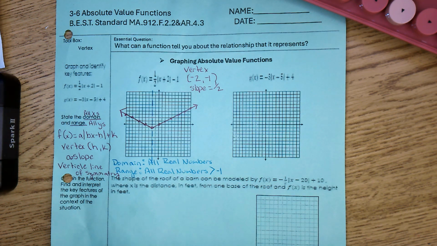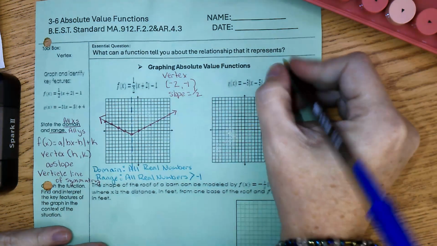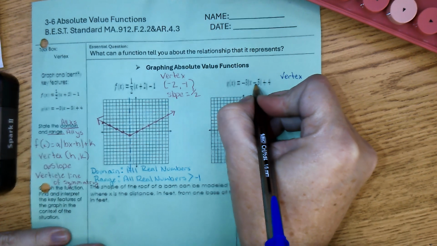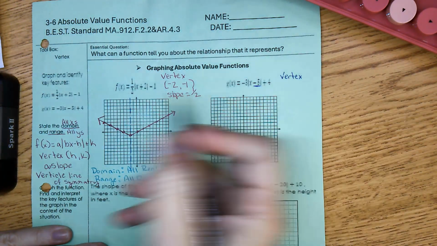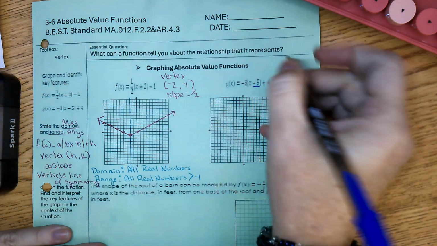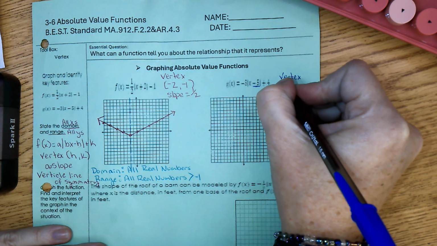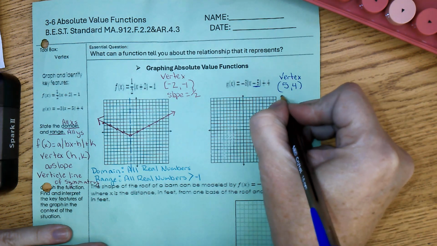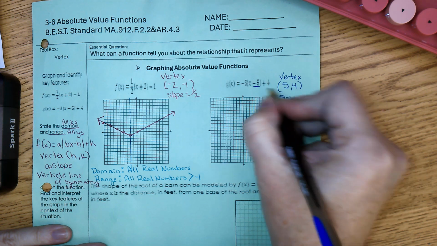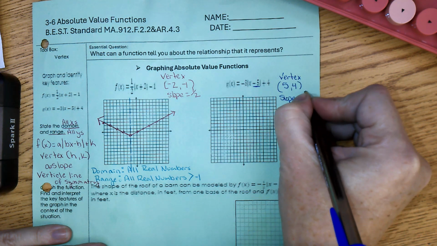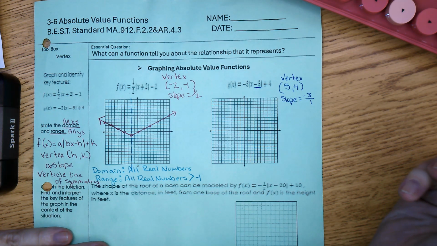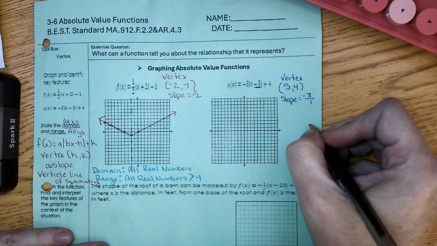All right, let's do that one more time. We're going to find our vertex. So we've got the opposite of the -5 is 5, outside is 4. And then my slope, -3. Every time I have a whole number slope, I always put it over 1, so that way I remember to kick it off to the right and not just go straight down.